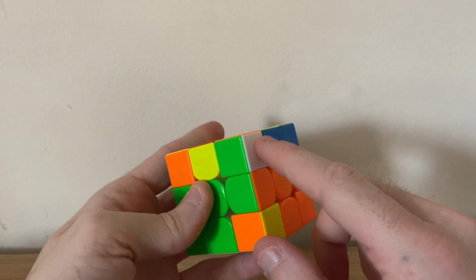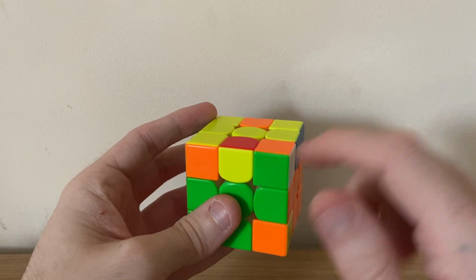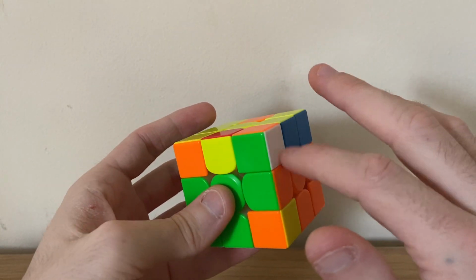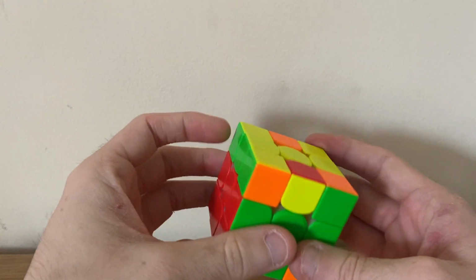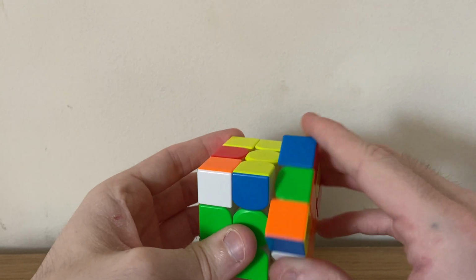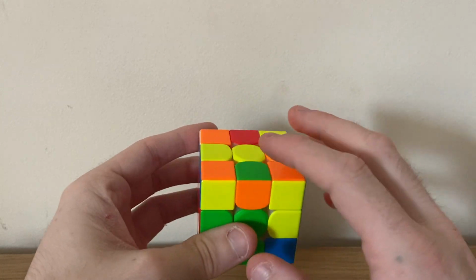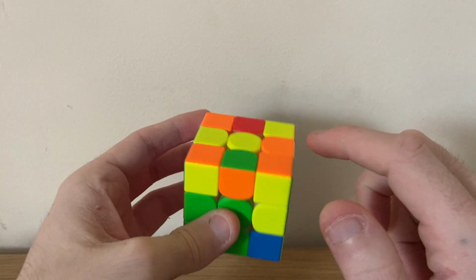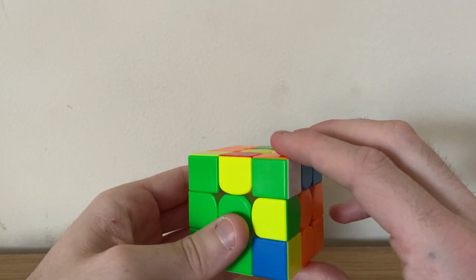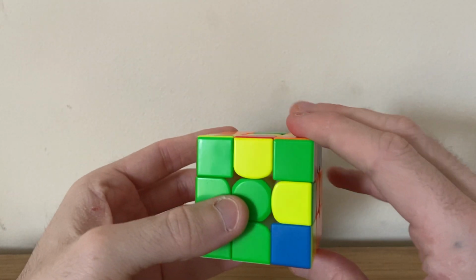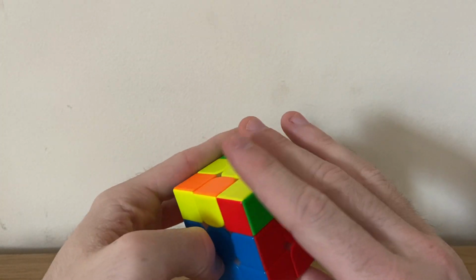And finally we have this case. So we have these colours which are matching, which means we can solve this F2L slot easily. So let's do, we can move this out of the way by doing a U prime. Sorry, I keep messing them up. And then to solve them, we can just do this, so we can move this back to the front. So it gives us this very easy case. So we just go like before, R, U, R prime.